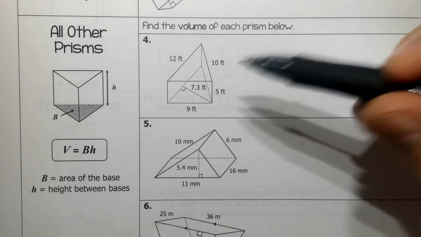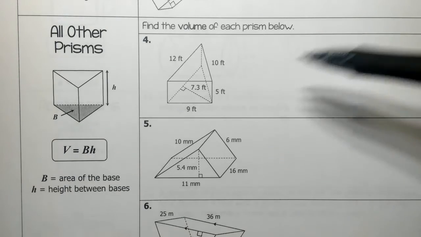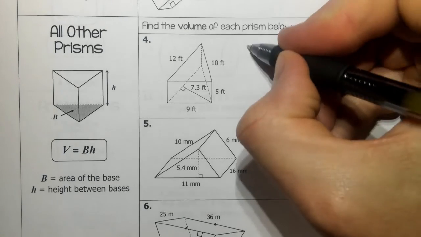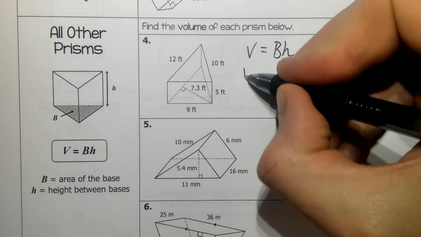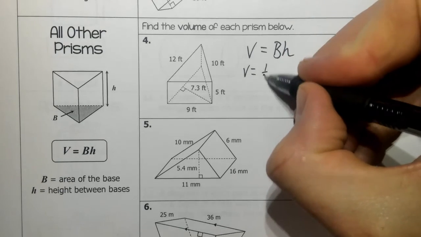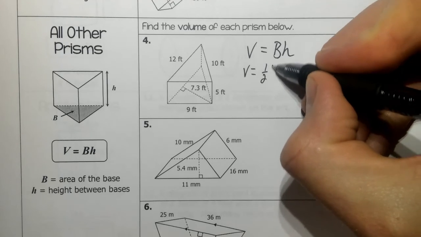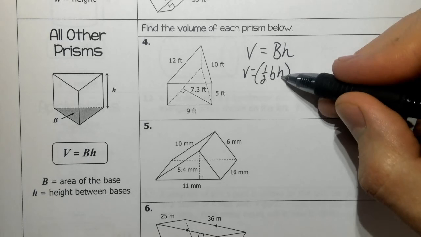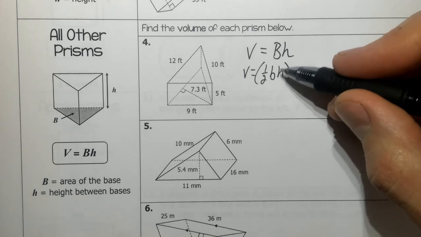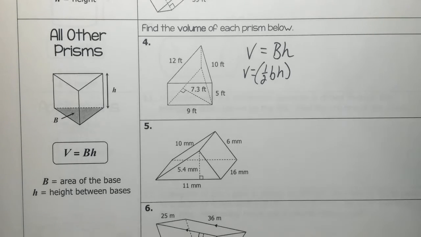Okay. So for this first one, we have a triangular prism. So if we think about this formula, capital B for this problem is 1/2 times base times height. Now, that's the height of the base. Okay, we're talking about just the triangle.